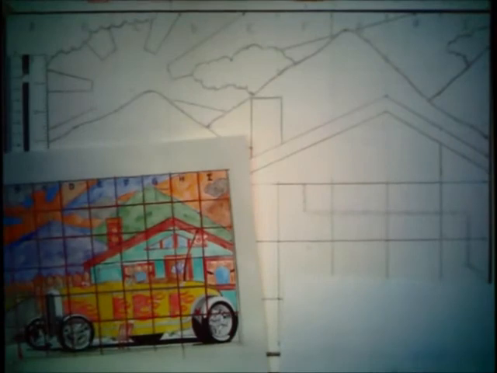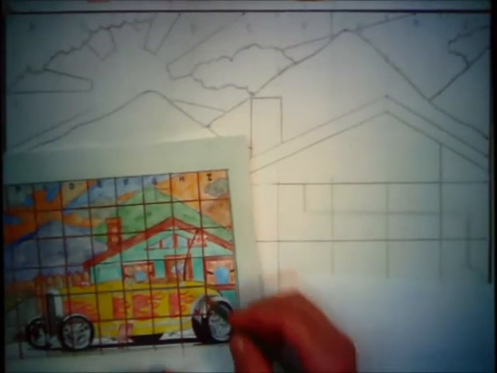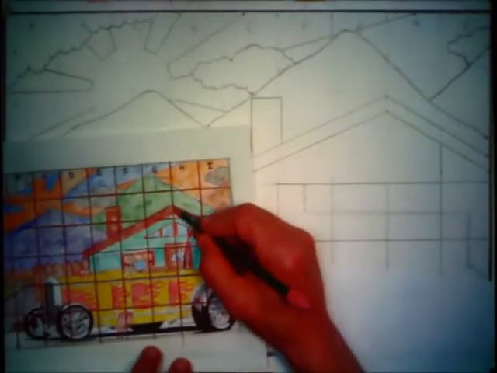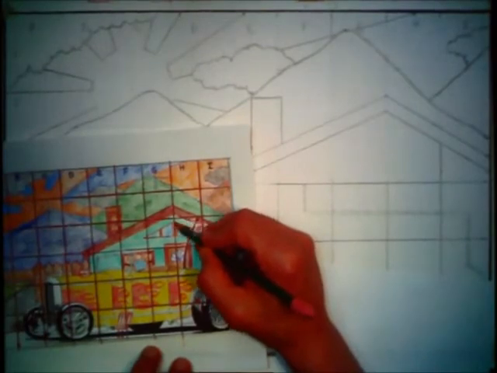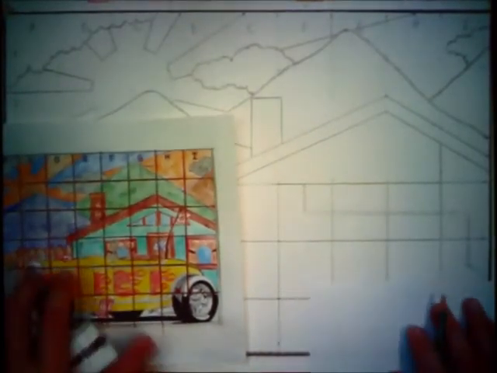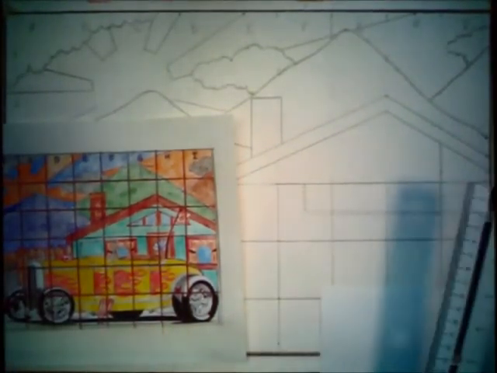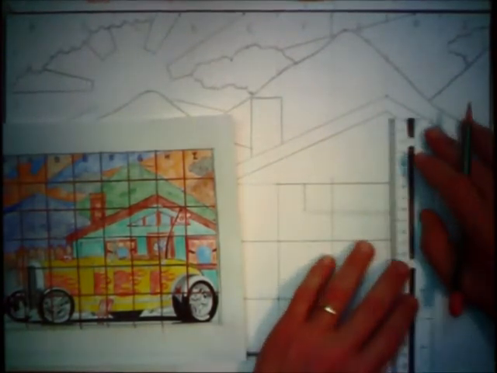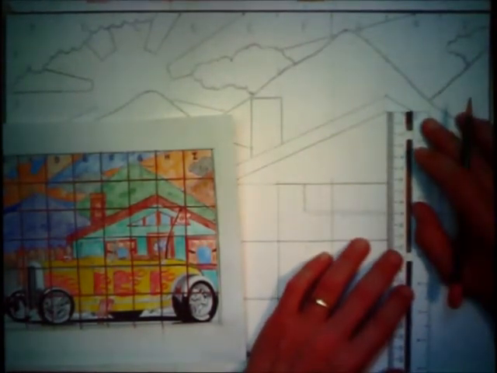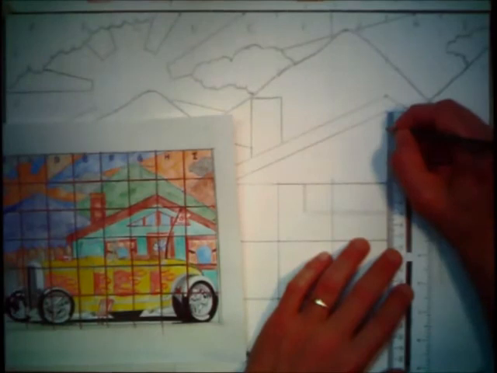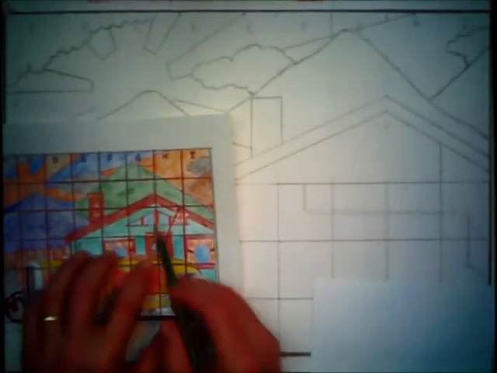So it appears to me as though the distance for this trim work right here, the edge of the house, is about the same distance for this, and I just happened to recall that that was 1.5 centimeters. So I'm going to measure down 1.5 centimeters. I'm going to put a dot right here. And that will be the top of this window.